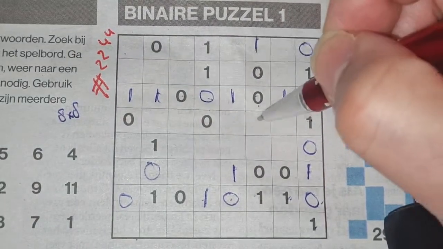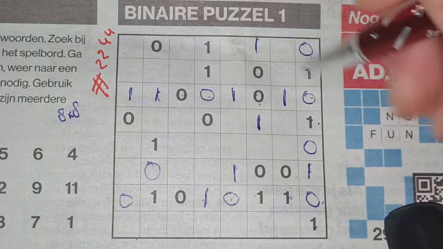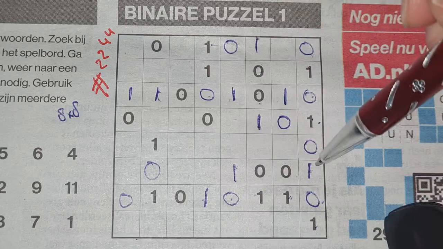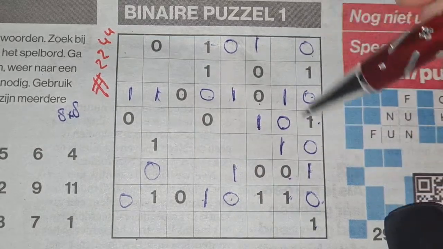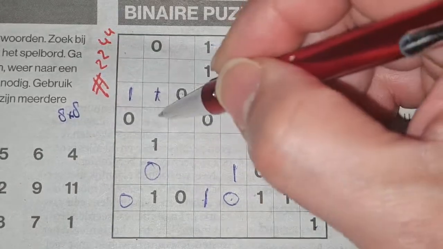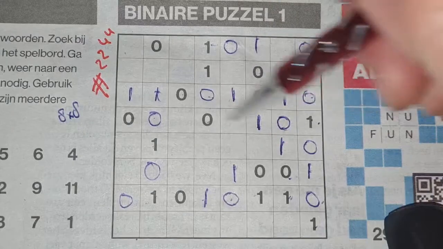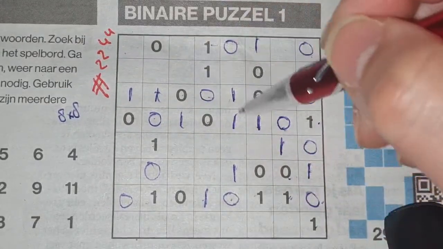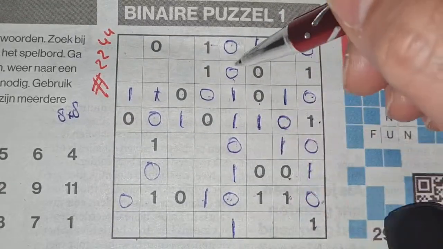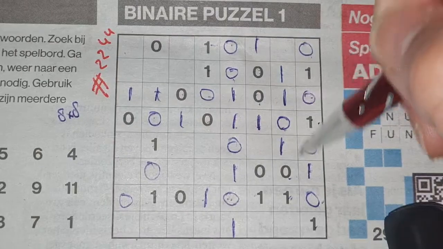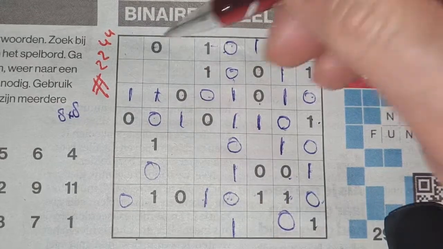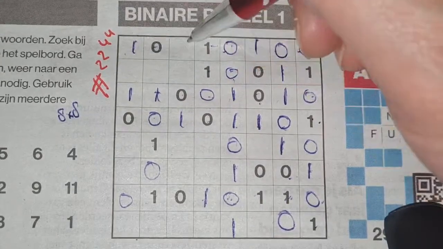Double O, here one, there one. Between 2 ones comes an O. Between 2 ones comes an O. Between 2 O's comes a 1. Between 2 ones comes an O. 4 O's, so the rest are ones. Double one, here no, there no. 4 O's, so the rest are ones. Double O, here one, there one. We have now 4 ones, so the rest are O's. 4 O's in the first row, so the rest are ones.